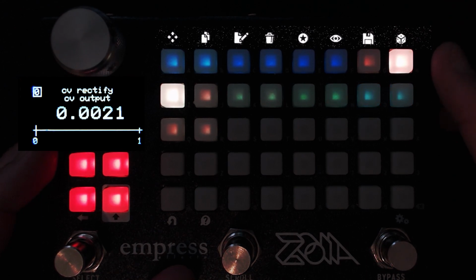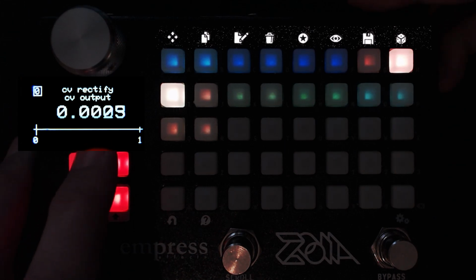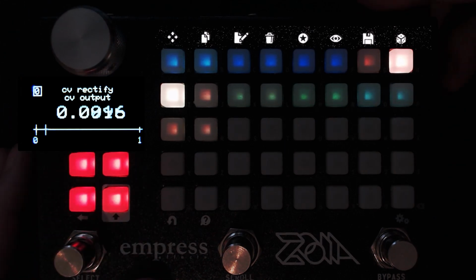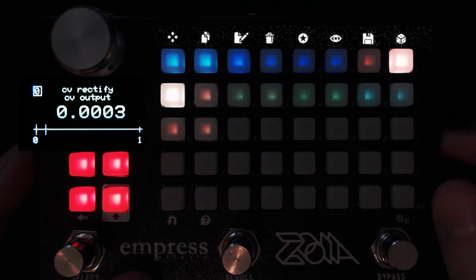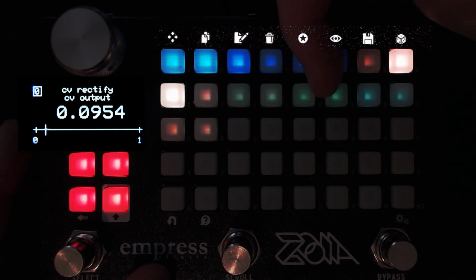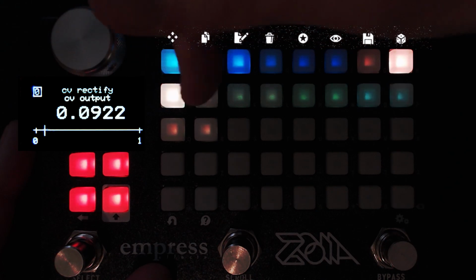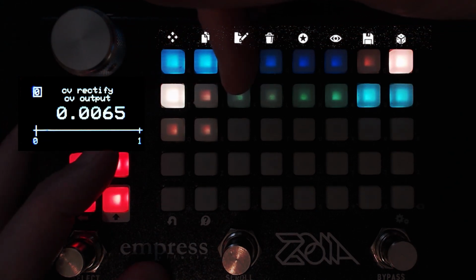And now we have the second digit, and then we need to multiply that by 10. So how do we multiply something by 10 on the Zoia? Well, there might be different ways of doing this. The thing that I found was the easiest was to do a string of value modules. So this is the first value module. That is the base input value between now 0 and 0.1.